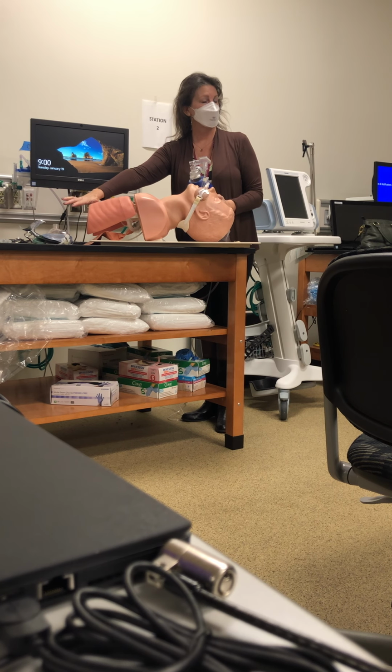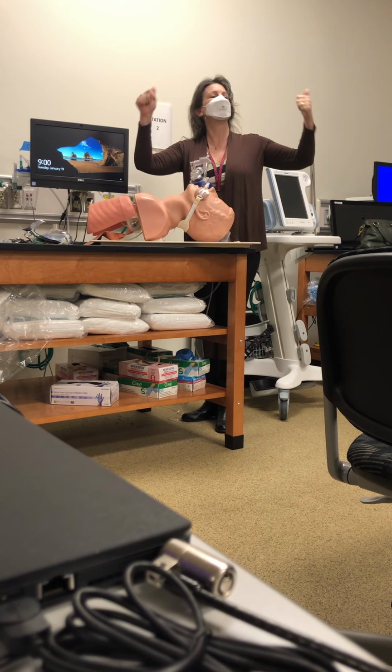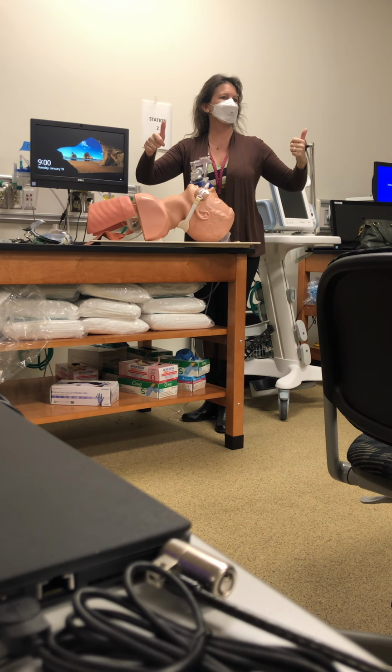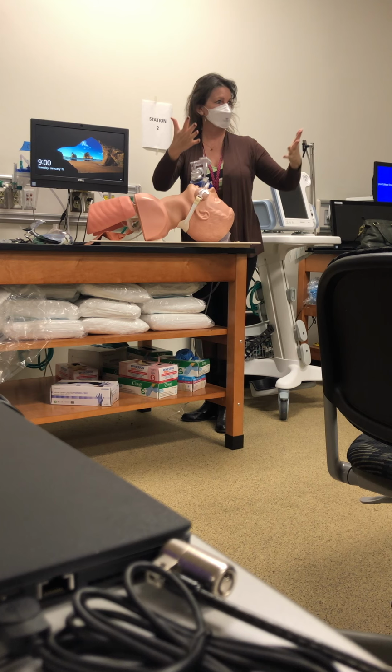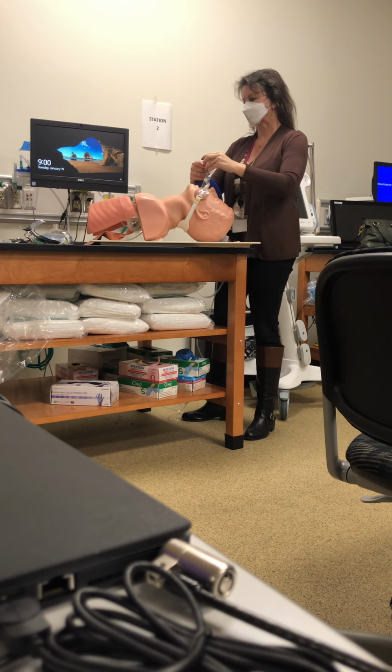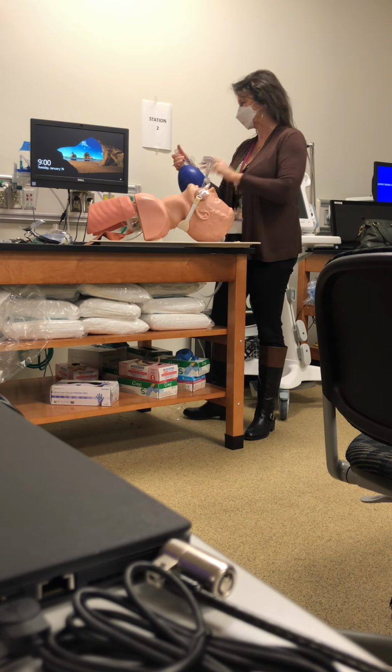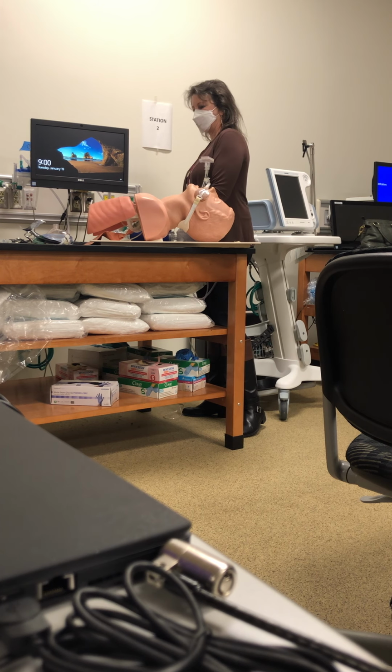No gastric breath sounds, but I hear breath sounds in the right lung and left lung. We have clear bilateral equal breath sounds. That's what you're going to say, okay? So we've intubated, we've got bilateral breath sounds. We are good.